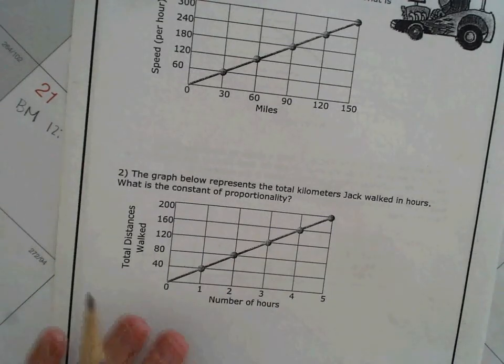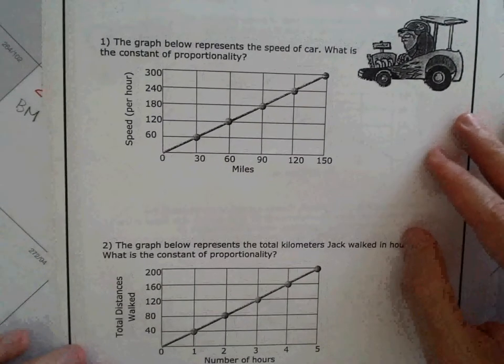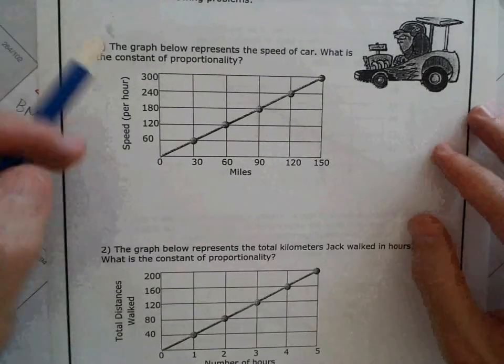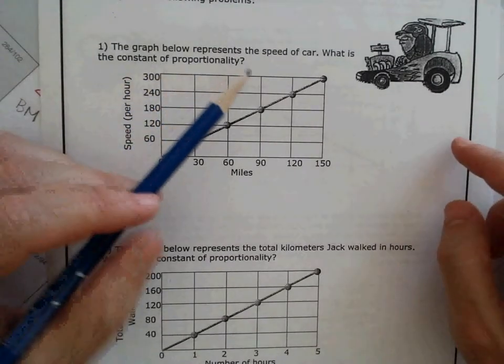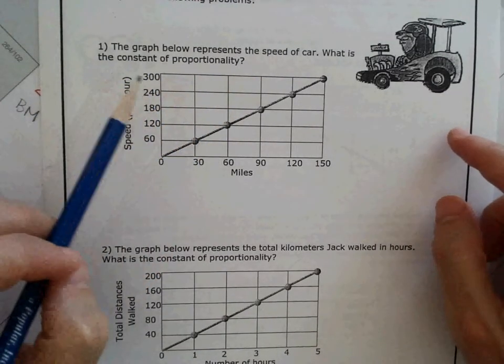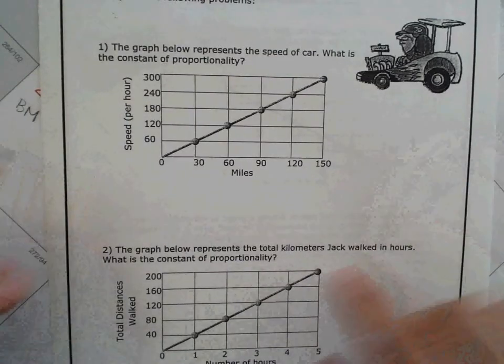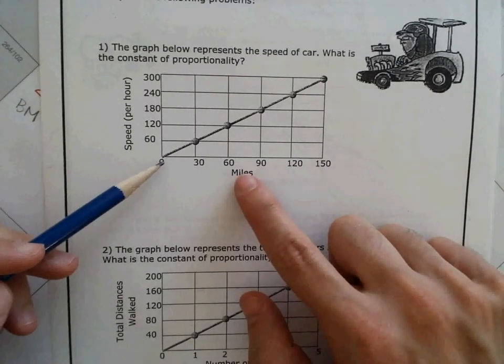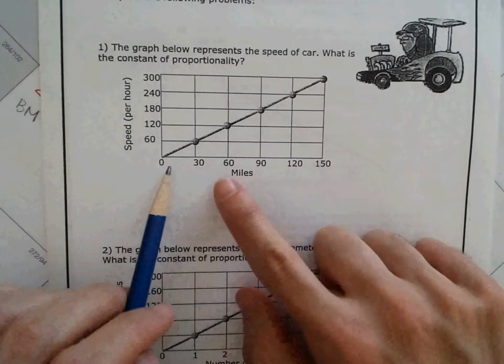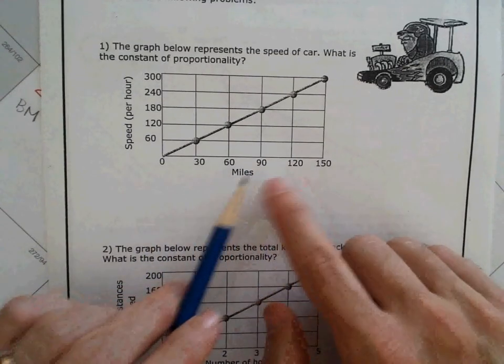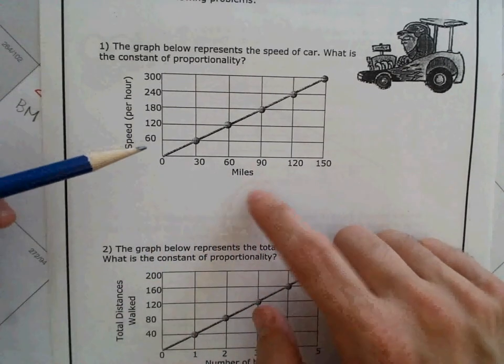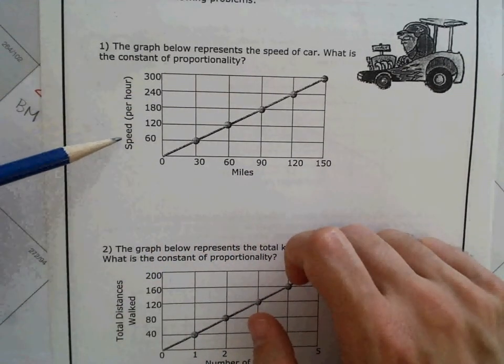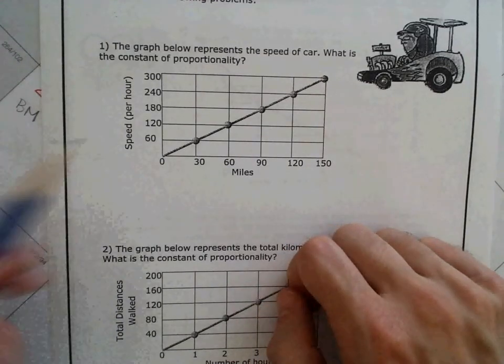So you can see I've got these couple of graphs over here talking about constant of proportionality. It says the graph below represents the speed of a car. So what is the constant of proportionality? That's what we're finding here. Remember, when you see a coordinate plane, this is quadrant 1 here. X is the horizontal line, so x is represented by miles. Y is the vertical line. That's the speed in this particular case.